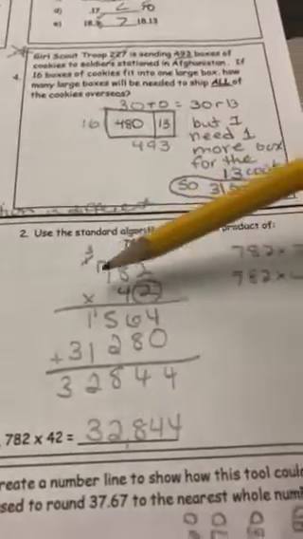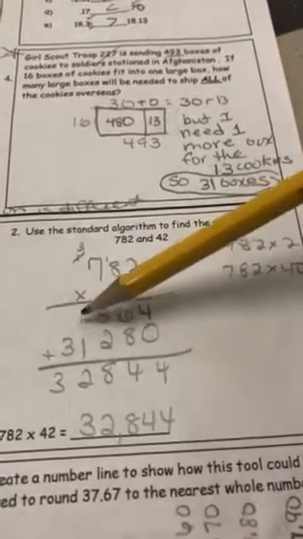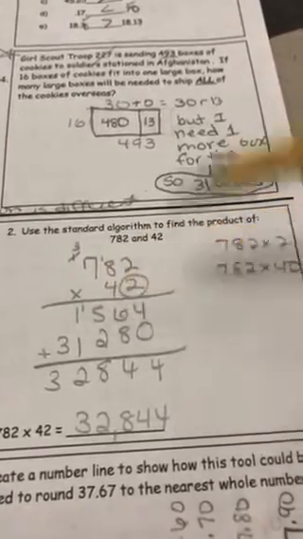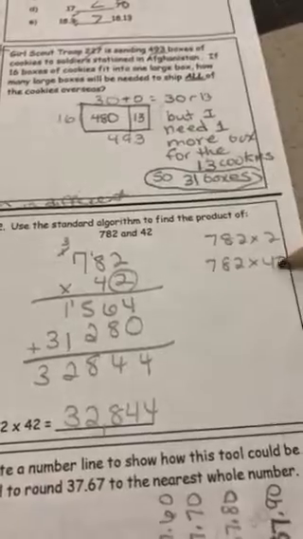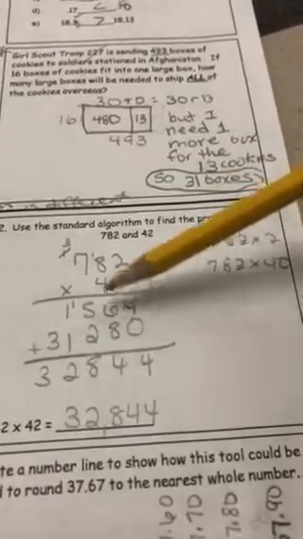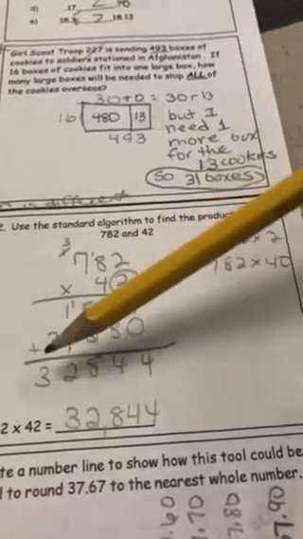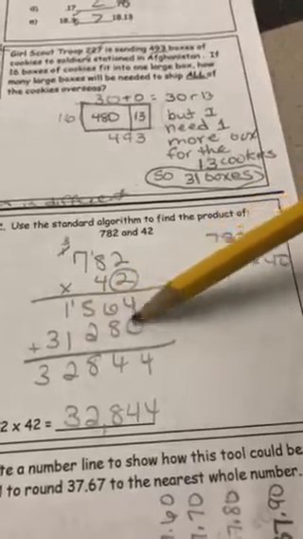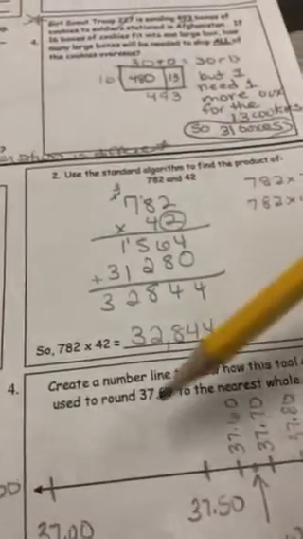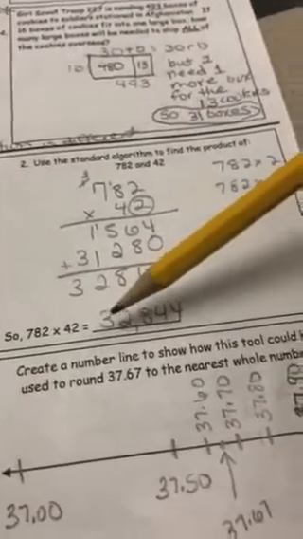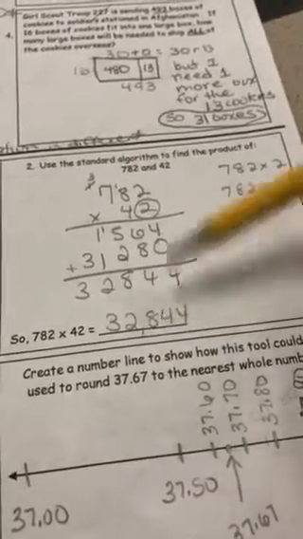The algorithm, I took 782 times 2, that gave me 1,564. And then I did times 40 because my 2 was gone. So I brought my 0 down and treated it like a 4. That gave me 31,280. Added my partial products, and that gave me 32,844. Okay, so let's look at the next one.